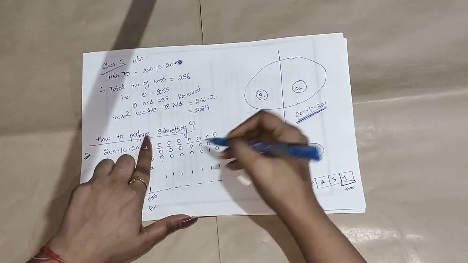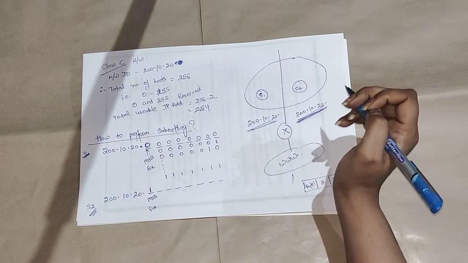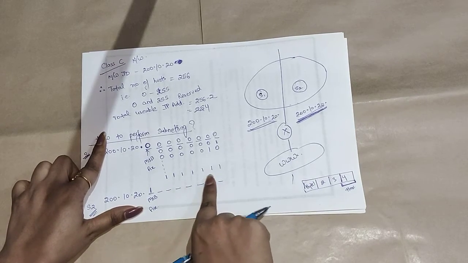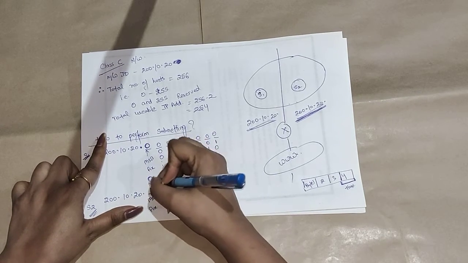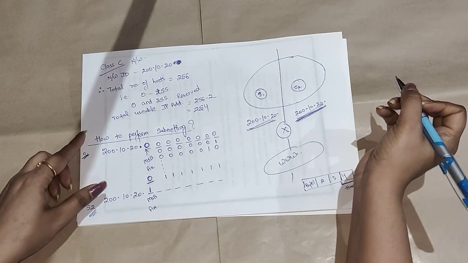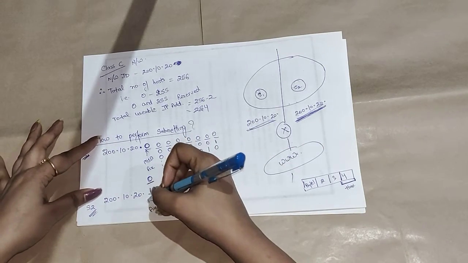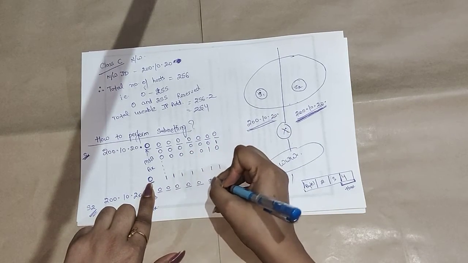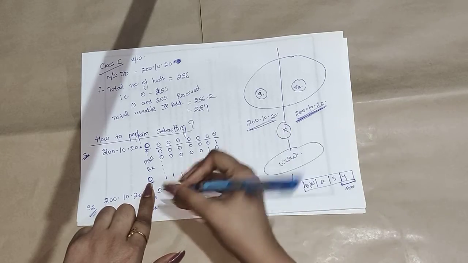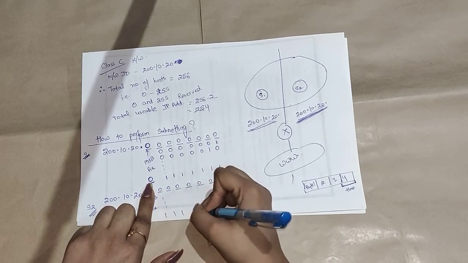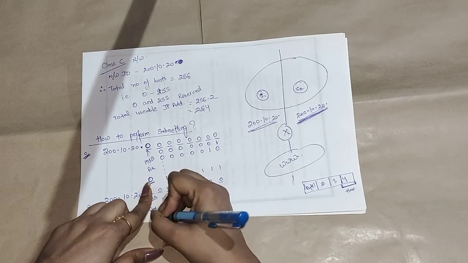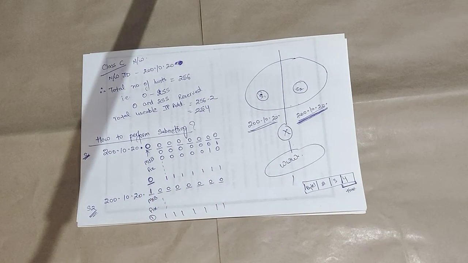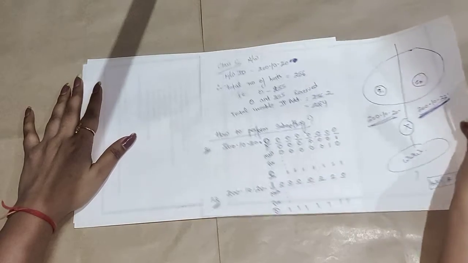So what are we doing? We are just writing all the combinations of 0 and 1 here. What will the last combination be? When all the bits are 1 and this is fixed. We are not changing this. Clear? In the same way, subnetwork 2, 1 is fixed. We'll start with 0, 0, 0, 0, 0 and then we'll modify. Last will be 1, 1, 1, 1, 1, 1, 1 and this 1 is fixed. So this is the range of IP addresses that are available in subnetwork 1 and subnetwork 2.